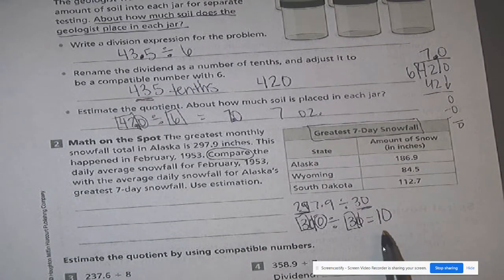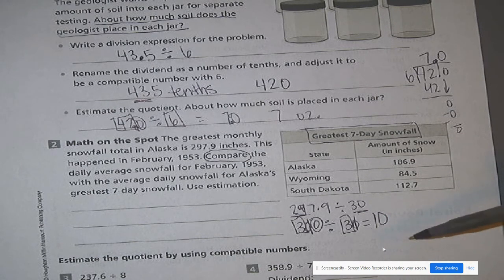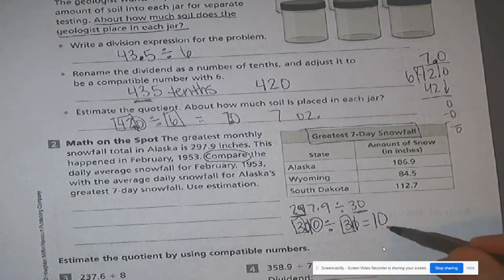Oh my heavens, could you imagine getting 10 inches of snow? We got some snow yesterday. Maybe we'll have some today, but I don't know because it's not today yet. And it wasn't anywhere close to 10 inches, okay? I think we maybe even got an inch. Anyway, 10 inches, that's a lot.